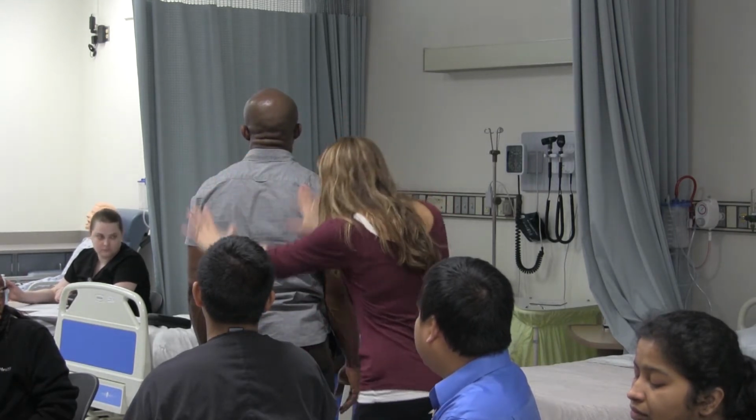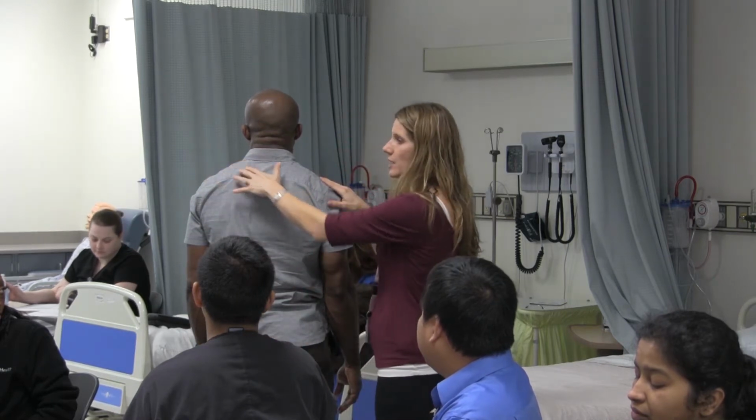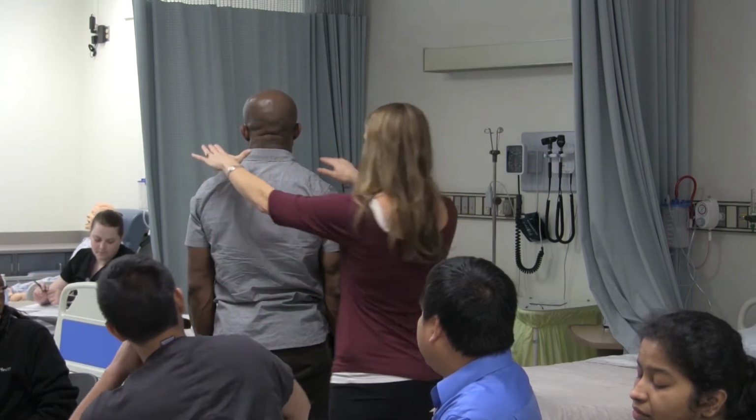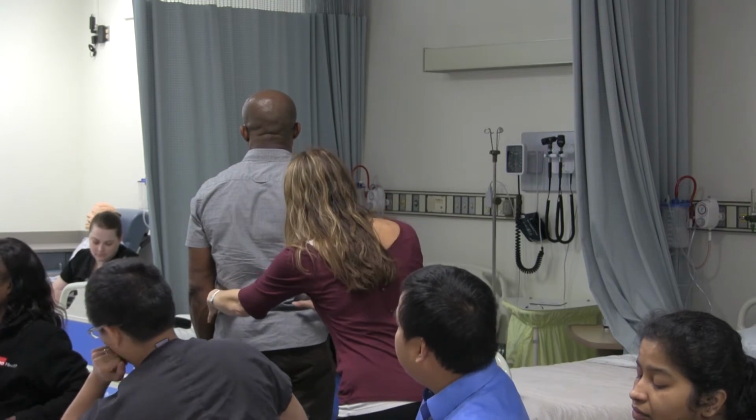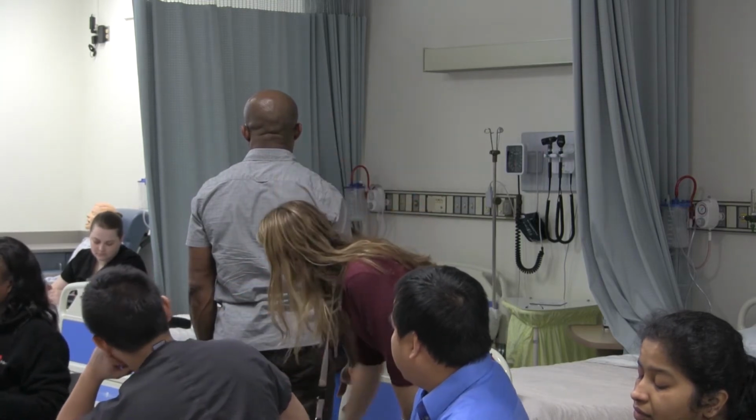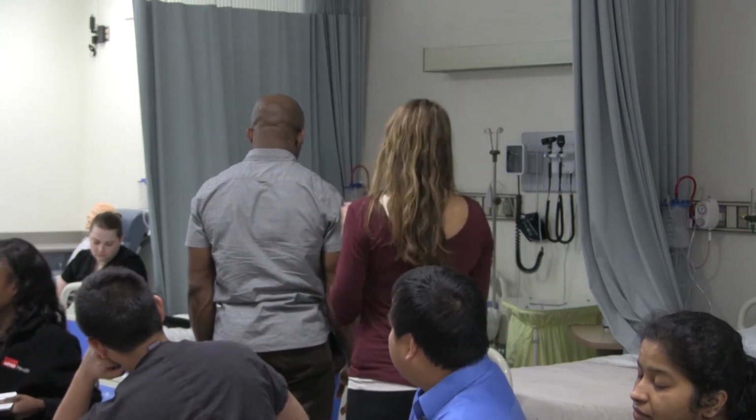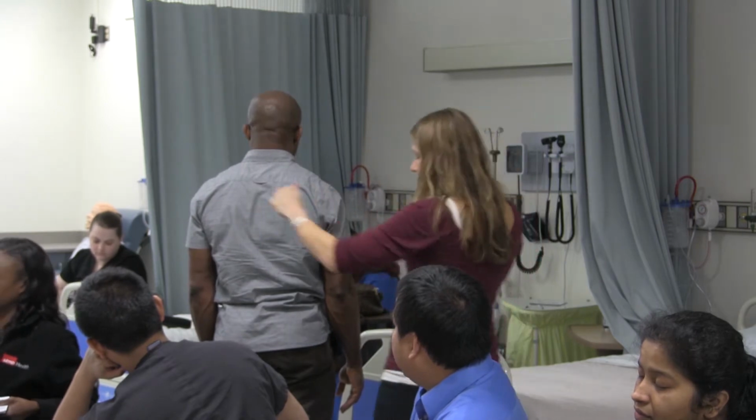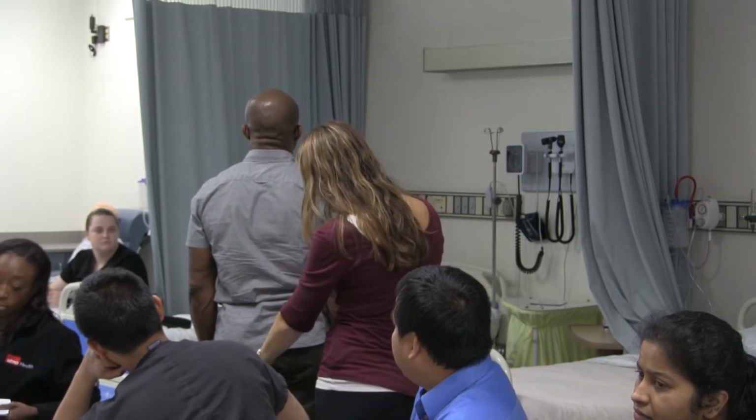But I'm going to look for alignment. Does he look symmetrical right and left? Are the shoulders the same height? Are the iliac crests the same height? Are the knee folds the same height? Is the knee pointing forward? Is he willing to put weight on both legs?